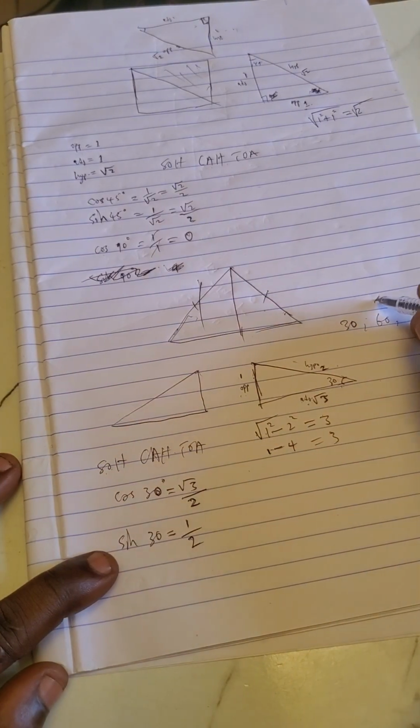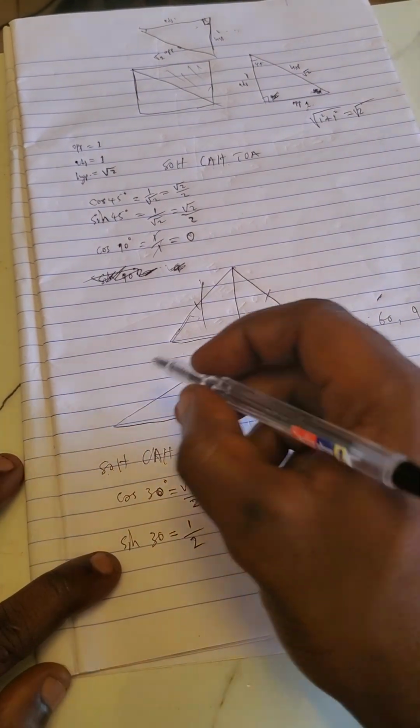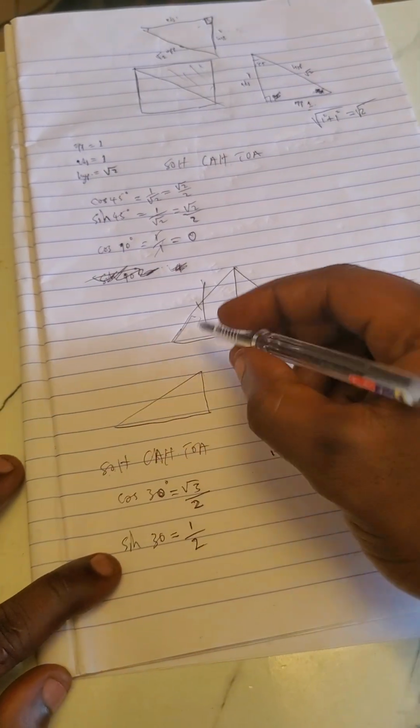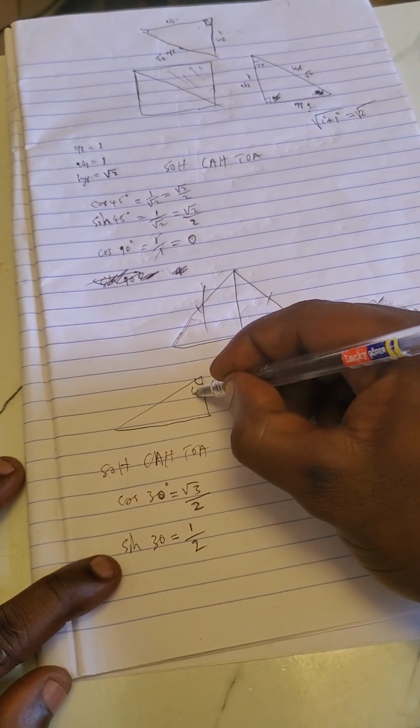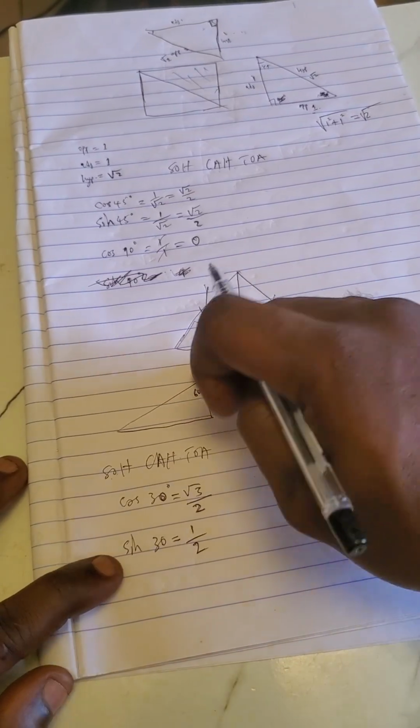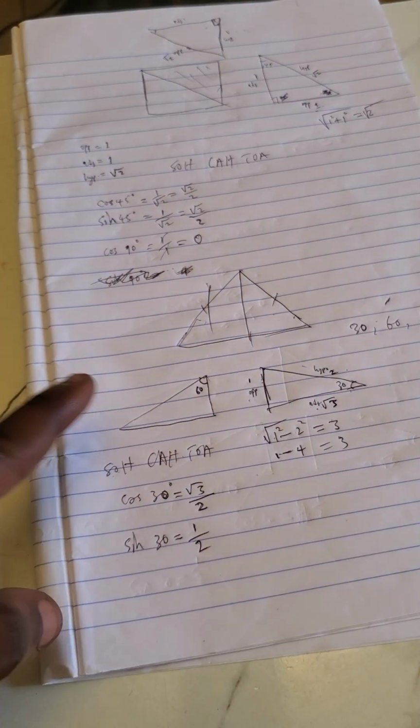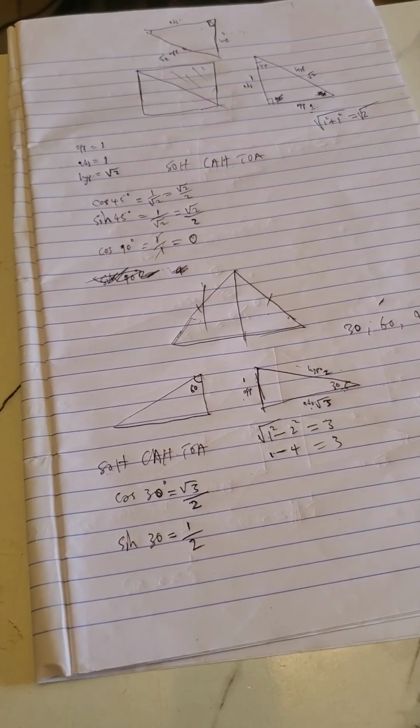So what about cos 60? If you want to find cos 60 and sin 60, you cannot use the same angle again. You come to this part and bring the 60 up here, because that's the 60 degrees there, because this angle is bigger than this angle. You know that in your set square in your mathematics set.